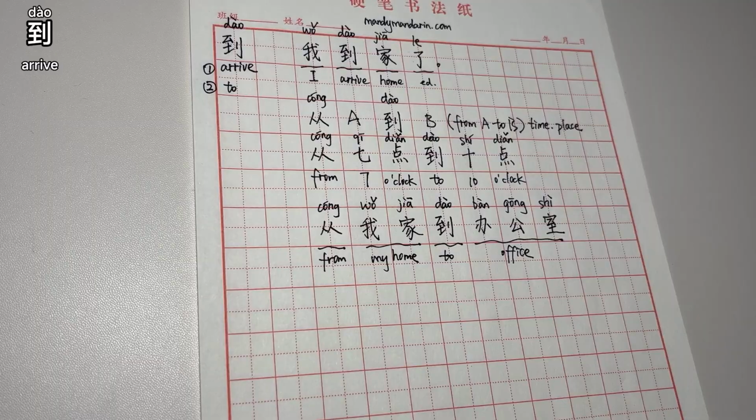Okay? Very practical word. And let's talk about the next one.